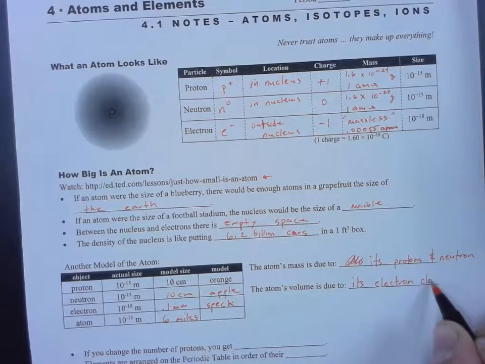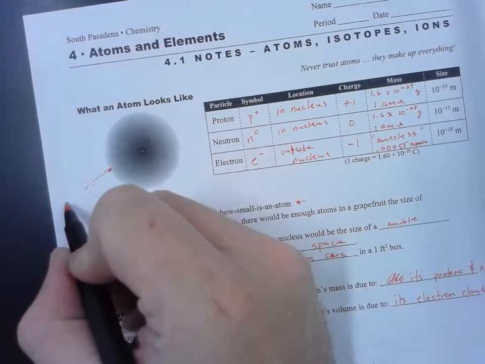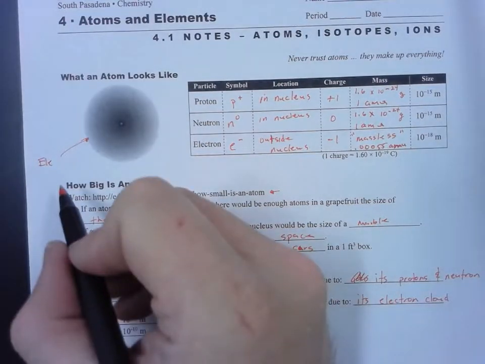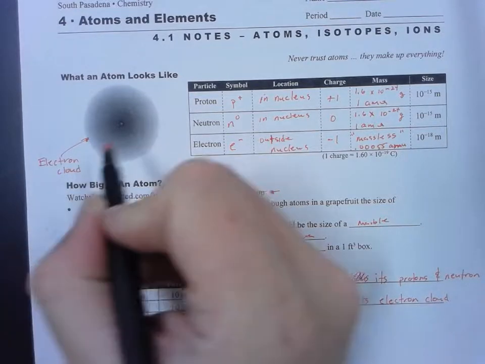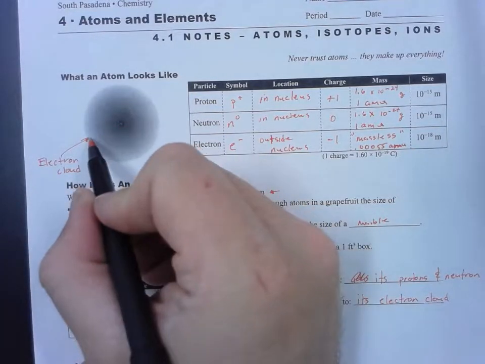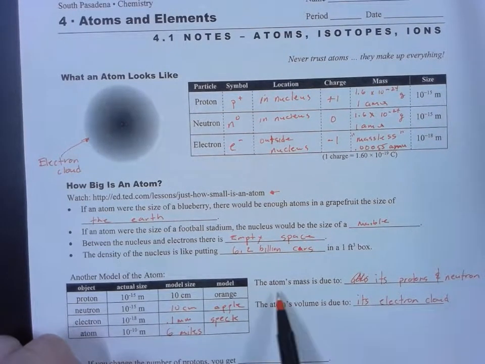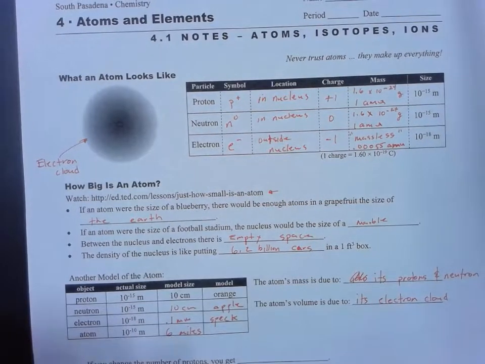Okay, and this would be considered the electron cloud right there. So again, that would be the nucleus, and this is the electron cloud. So the atom's volume is due to the electron cloud. All of the mass of the atom is present in this little teeny tiny nucleus. I'm going to go ahead and end video 1 here.